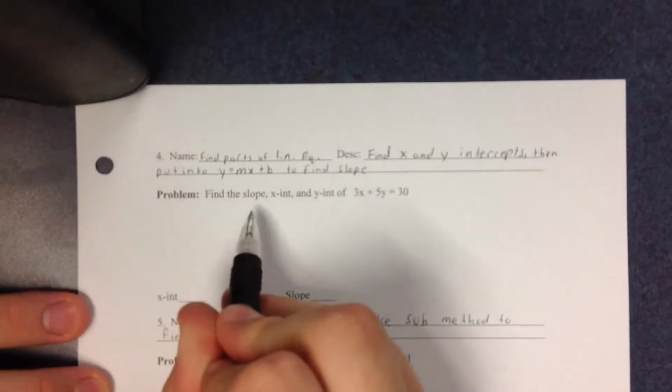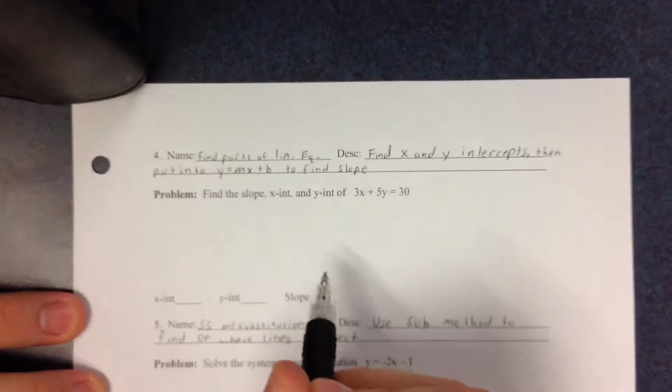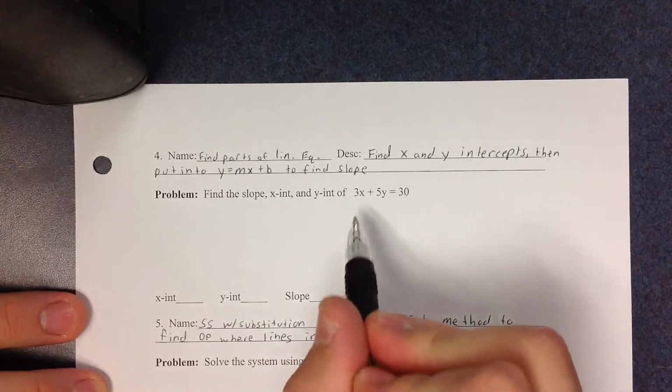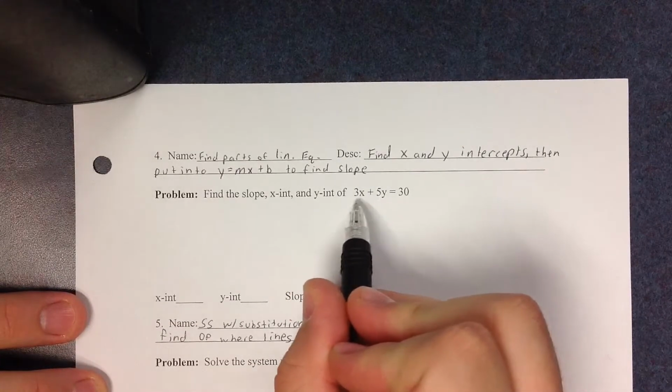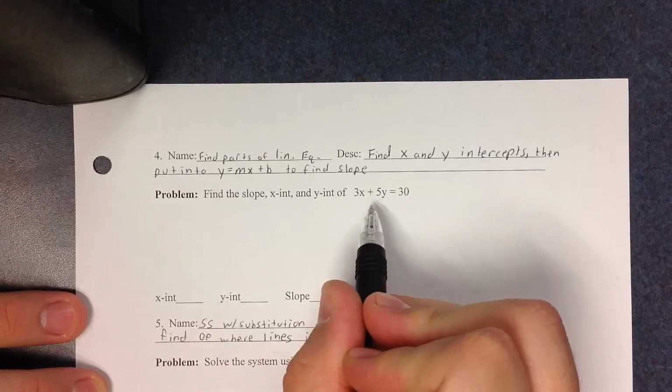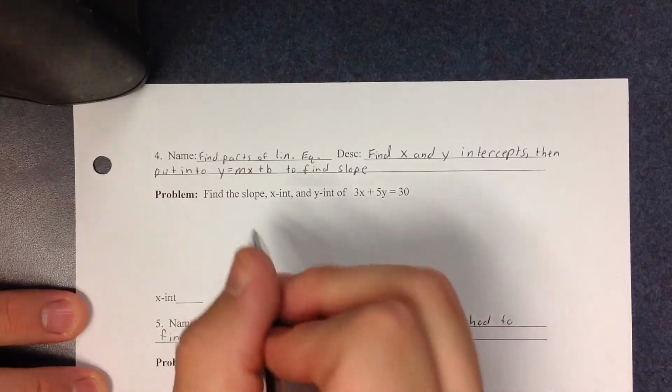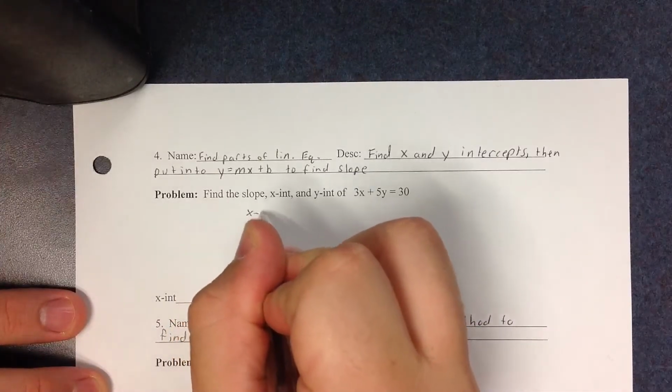Number 4 says find the slope, x-intercept, and y-intercept. So again, we need to pay attention to what form it's in. It's in standard form because the x and y are on the same side of the equal sign. So it's easiest to start by finding the x and y-intercept.